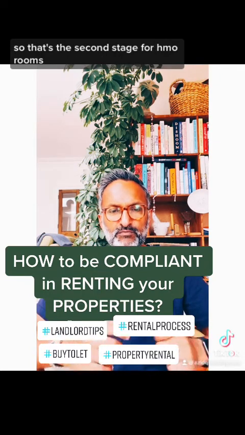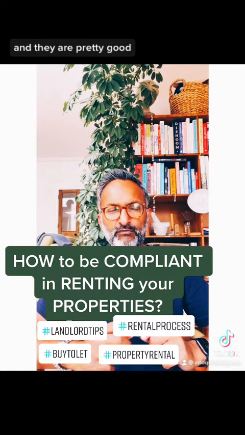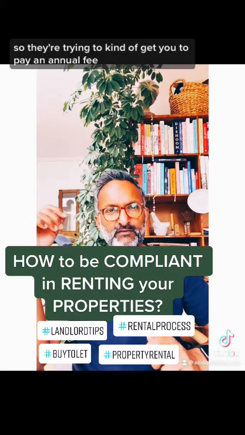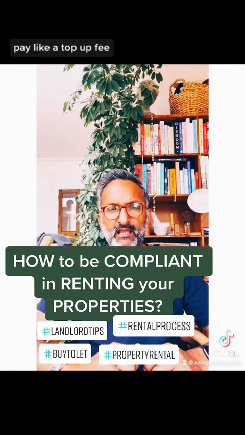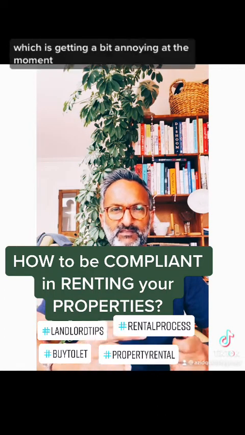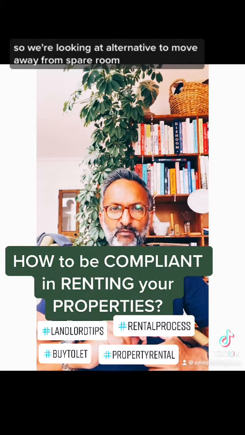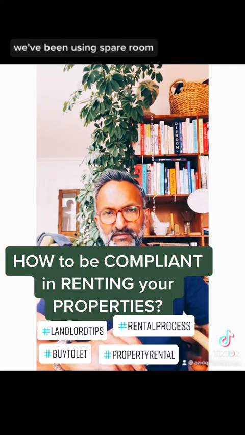For HMO rooms, we use spareroom.co.uk, and they are pretty good. Although recently they've changed their algorithm, so they're trying to get you to pay an annual fee, but then on top of that pay a top-up fee, which gets a bit annoying at the moment. So we're looking at alternatives to move away from Spare Room. But up until now, for the last 10 years or so, we've been using Spare Room.